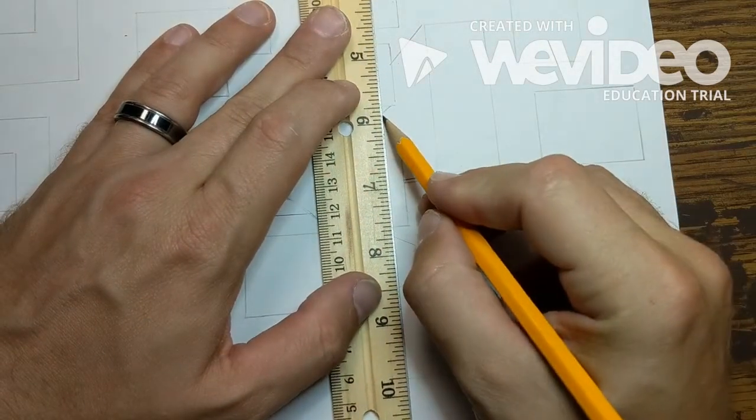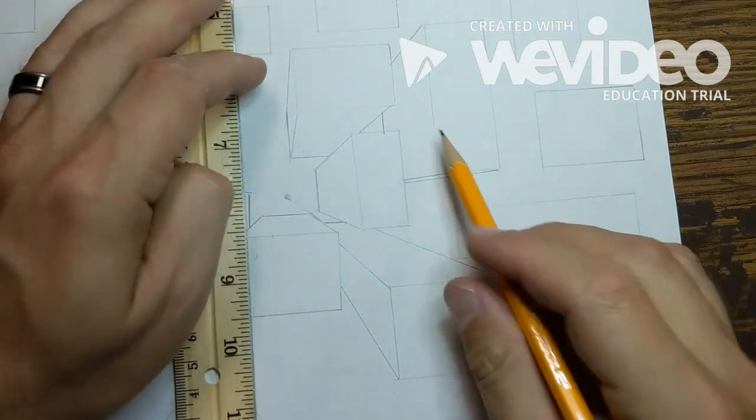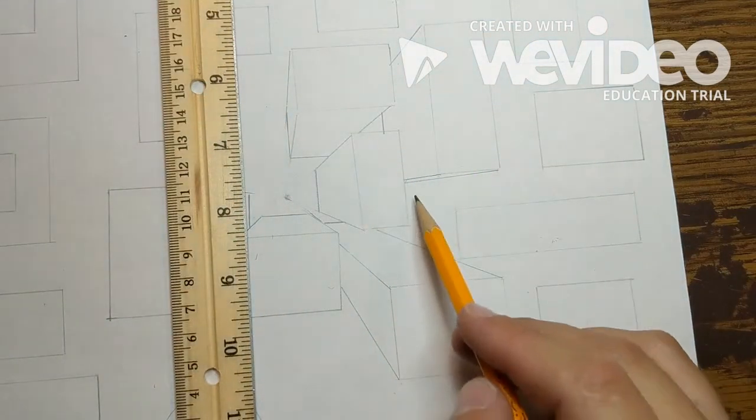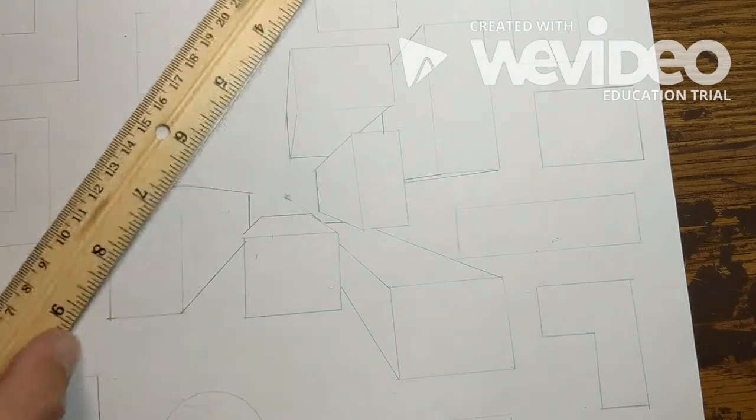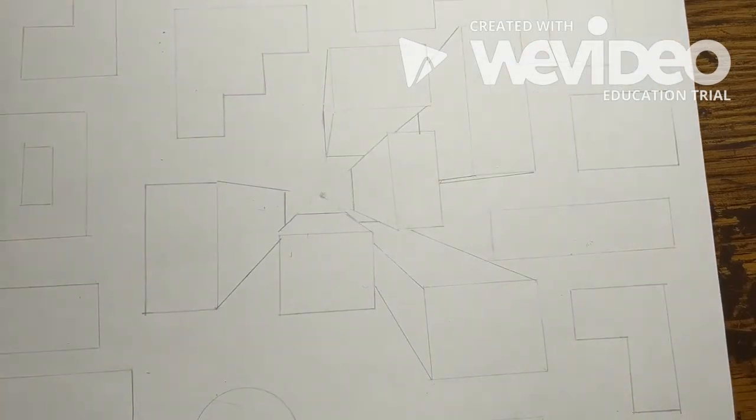But I'm going to put a little bit of a line right here so you can see the bottom of it. And it looks like there's a road going back behind there. And that's how to draw buildings behind buildings.